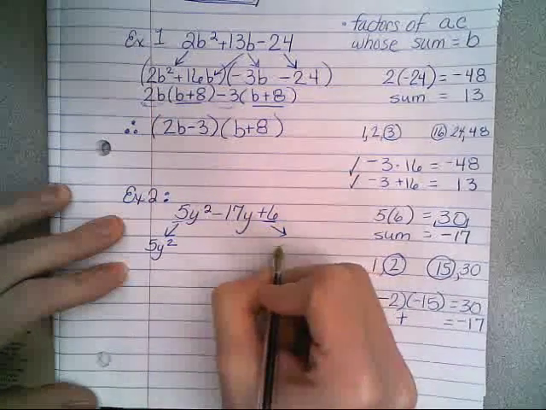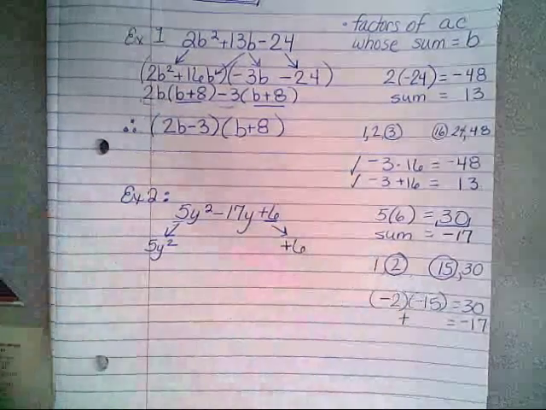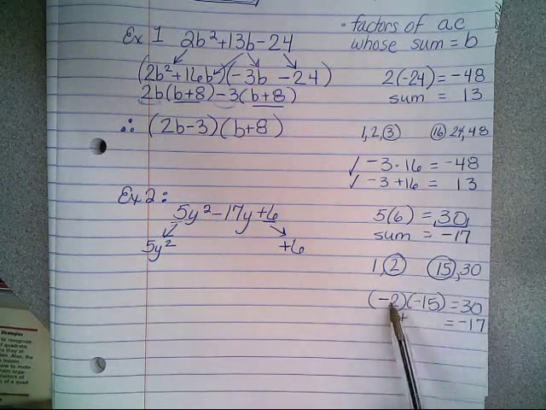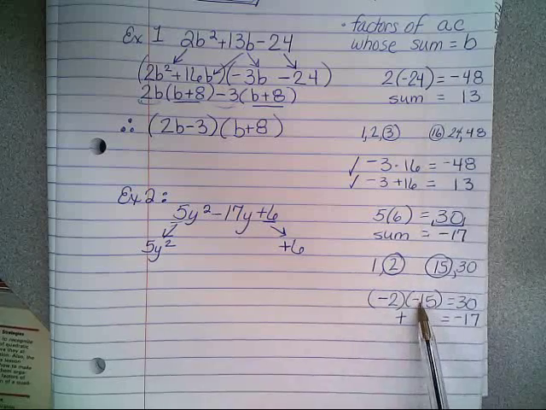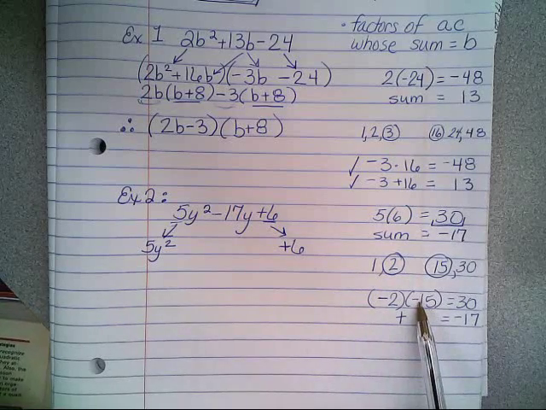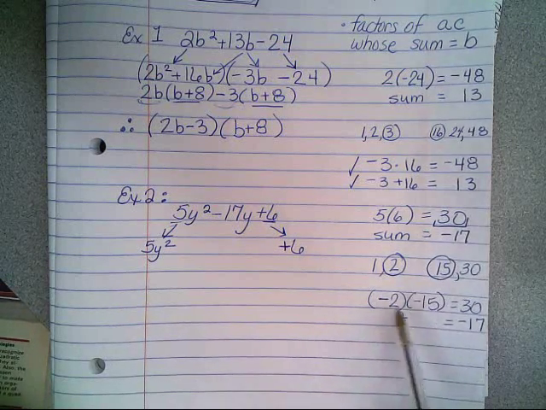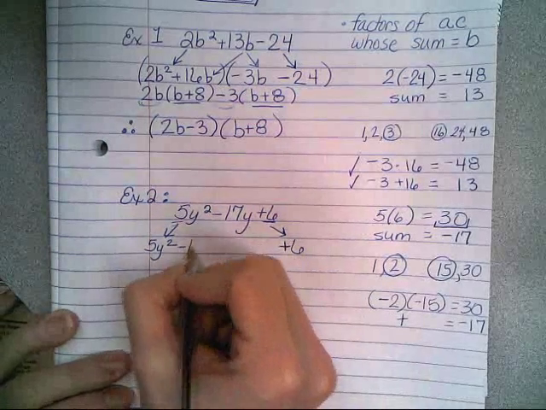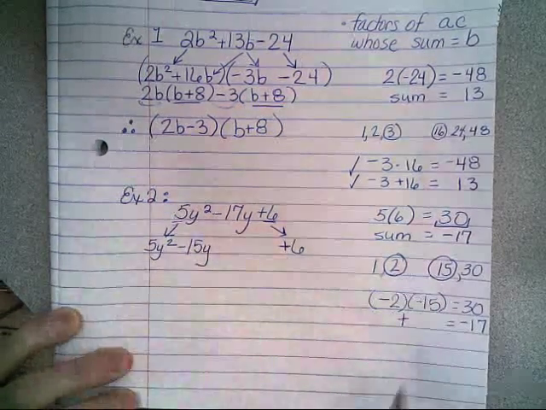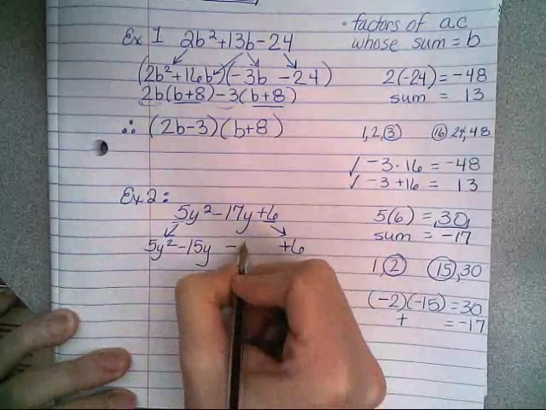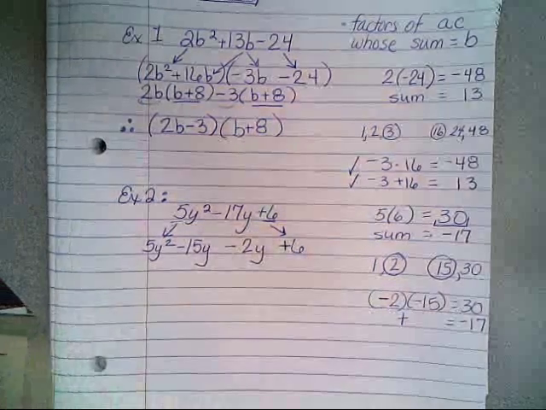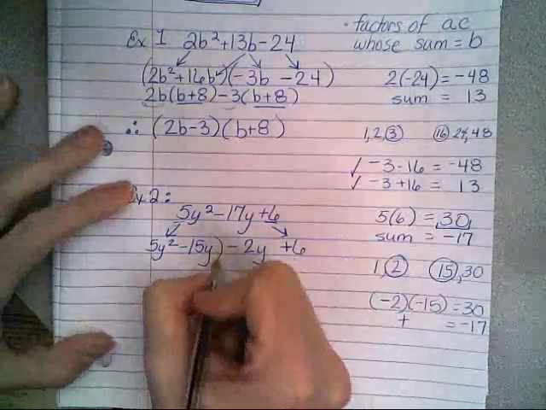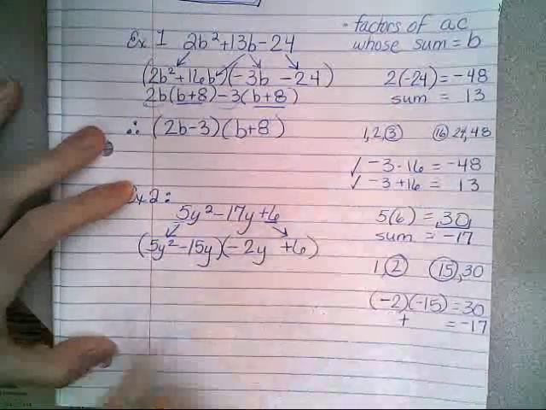5y squared and positive 6. Bring down your A position and your C position. Place your two factors next to what they most clearly are divisible with. The 15 I'm going to place next to the 5 with my y, and the negative 2 I'm going to place next to the 6 with my y. Factor by grouping here and here.